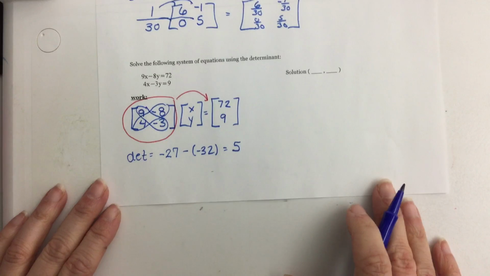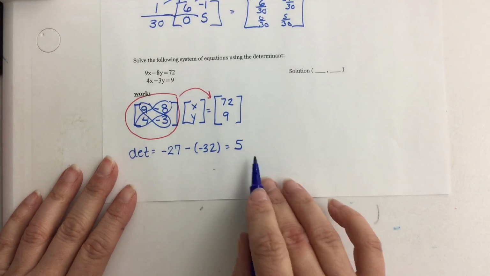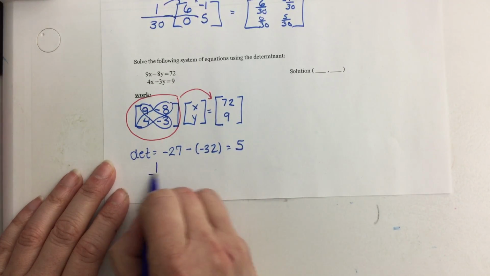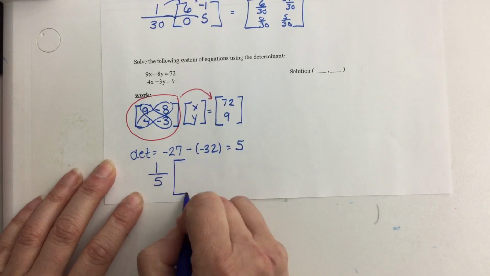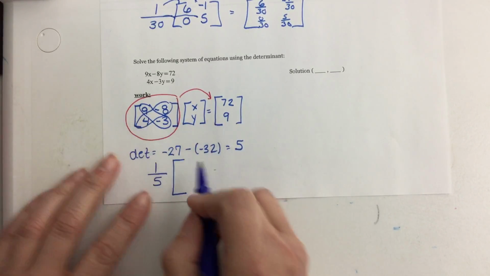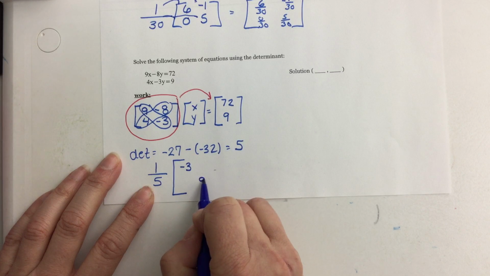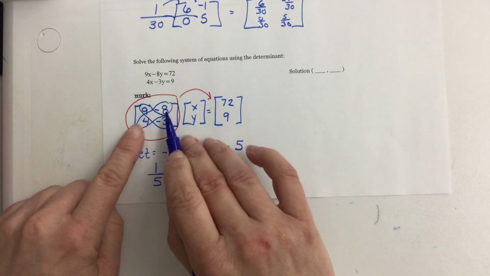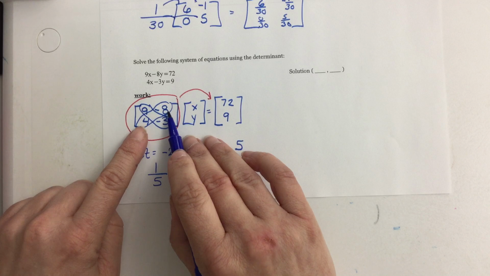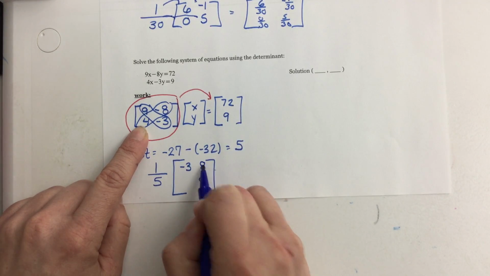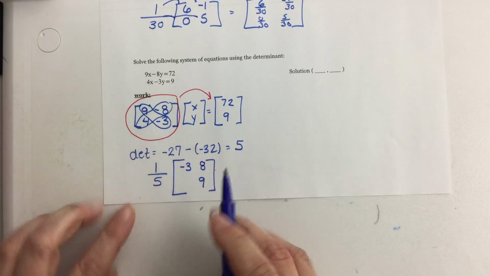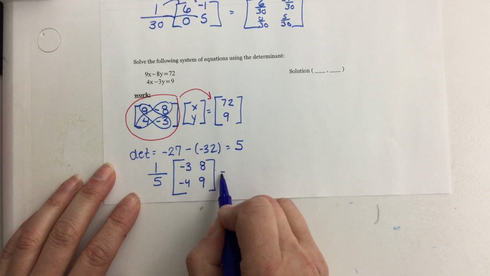Okay, so this is not the most friendly value right here, okay? So I have 1 over 5. Now I switch those two values. So -3 comes here, 9 comes here. Now these two get to stay where they are, but what I have to do is change the sign. So this -8 now is a +8. Now 4 is a -4.